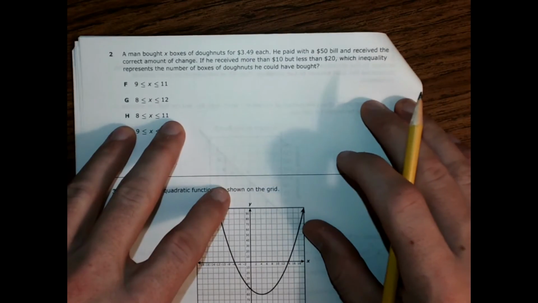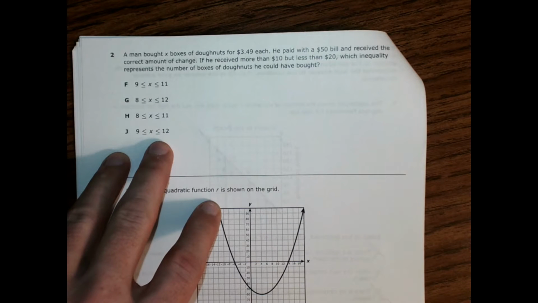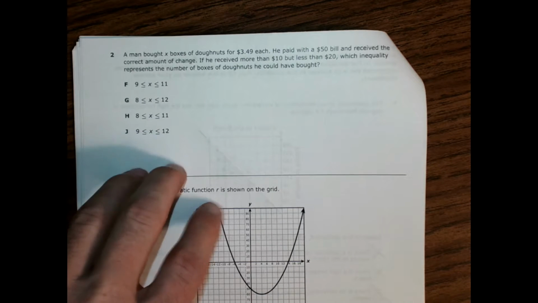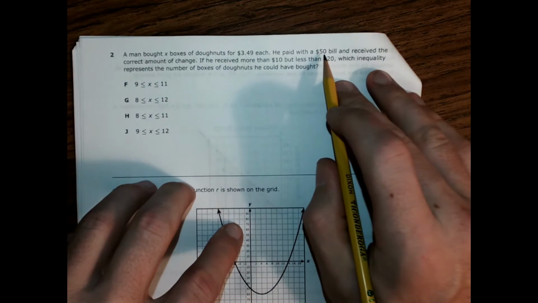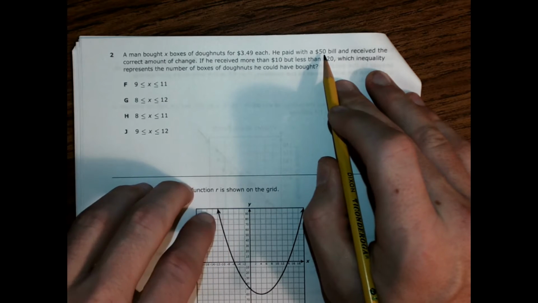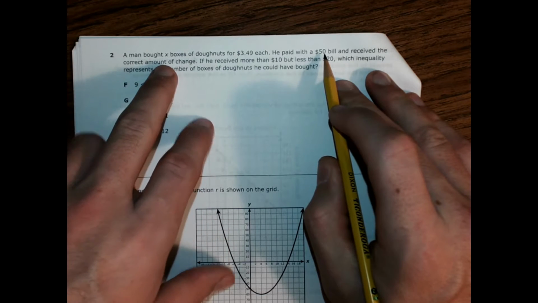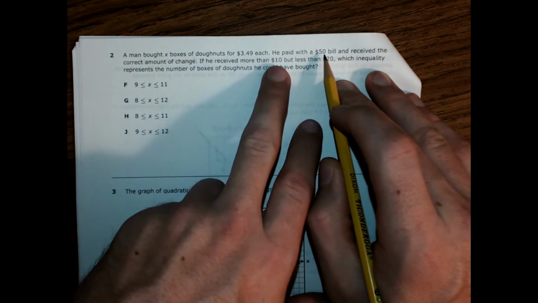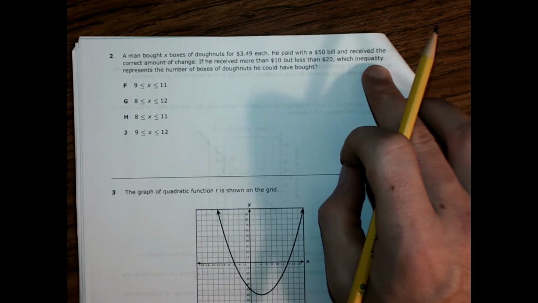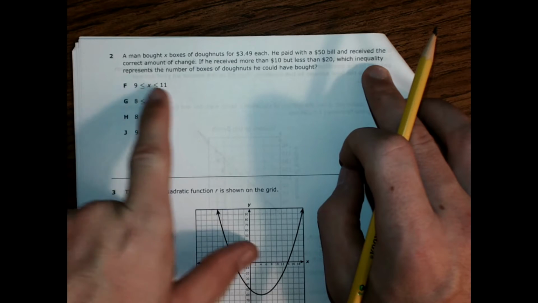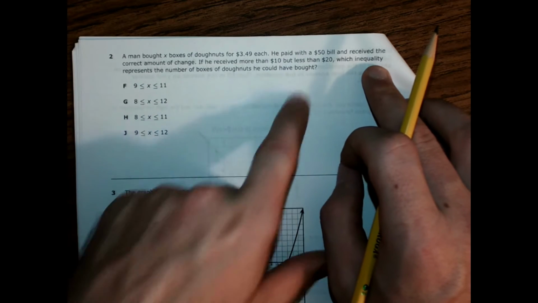Number 2. This is a question about reasonable domain and range. A man bought X boxes of donuts for $3.49 each. He paid with a $50 bill and received the correct amount of change. If he received more than $10 but less than $20, which inequality represents the number of boxes of donuts he could have bought?